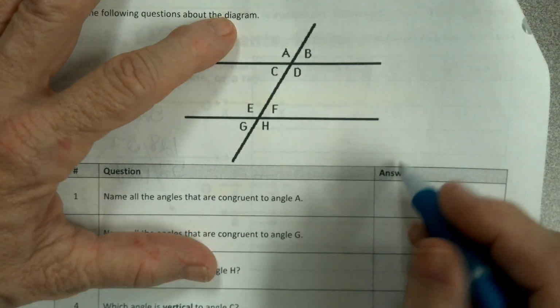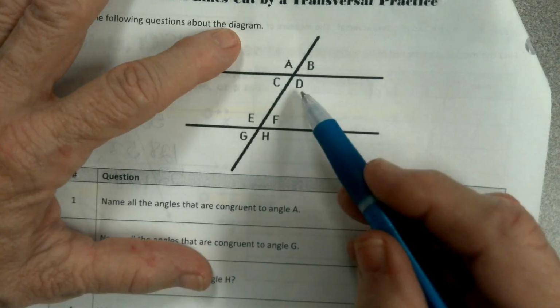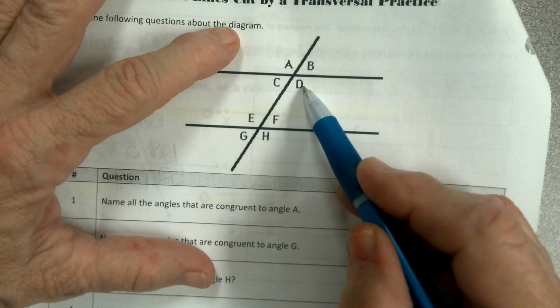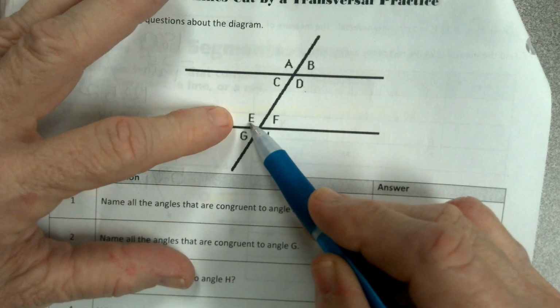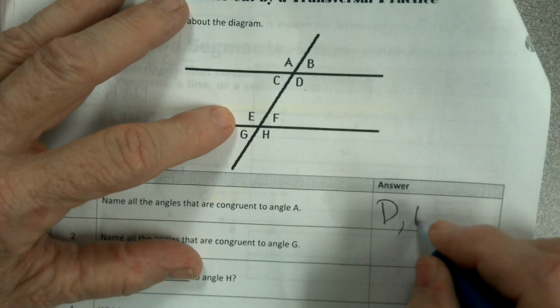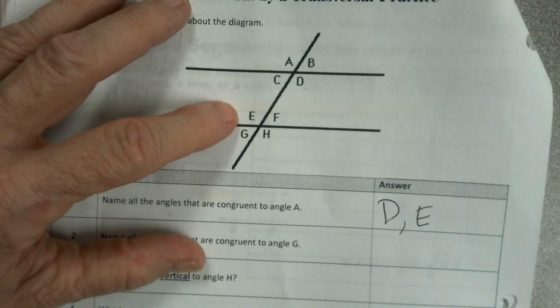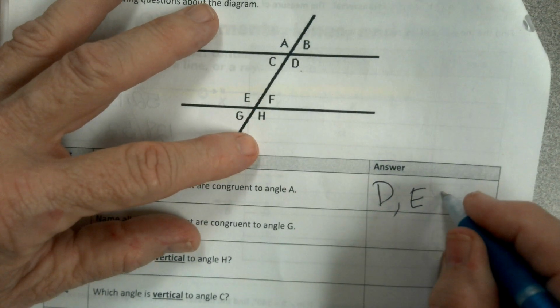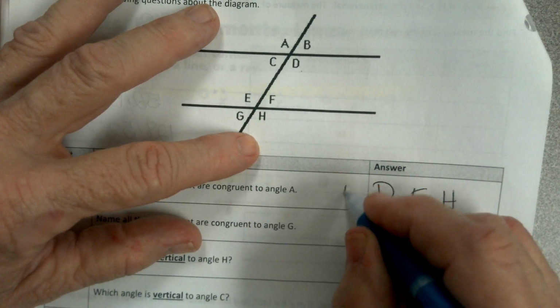D, because it's vertical. And then what other one? Now you're at D, which is then E, because it's alternate interior. And then which other one? And then H. So I'm actually going to put the A right here.